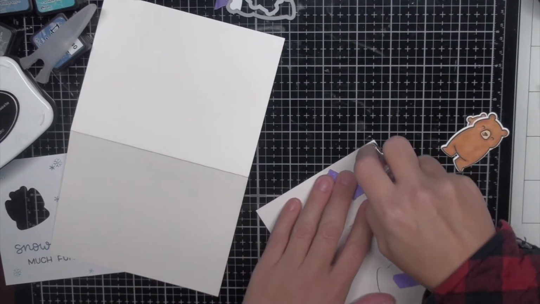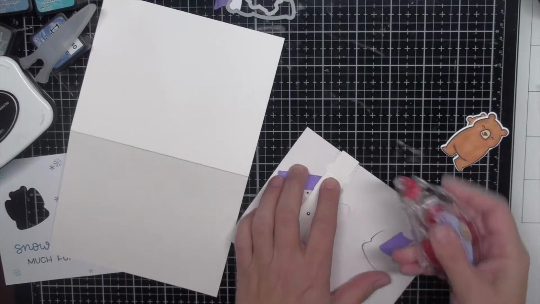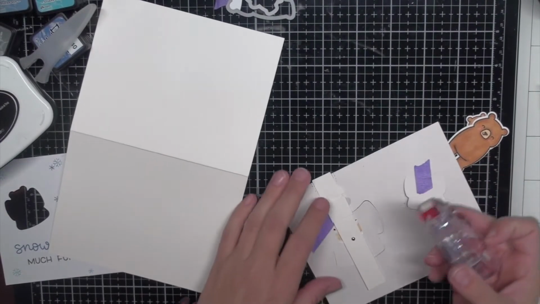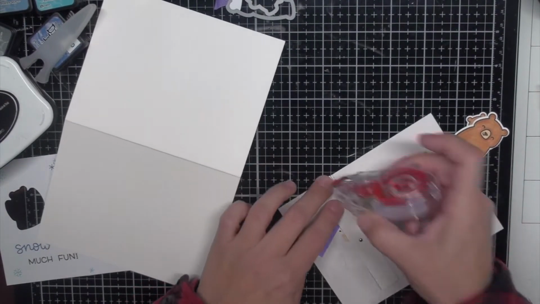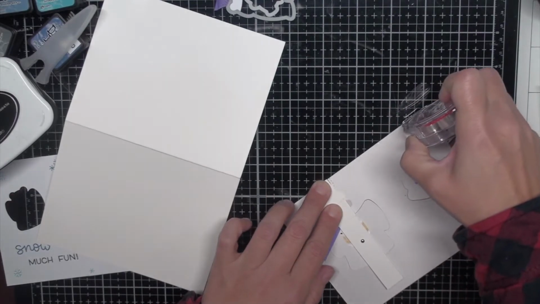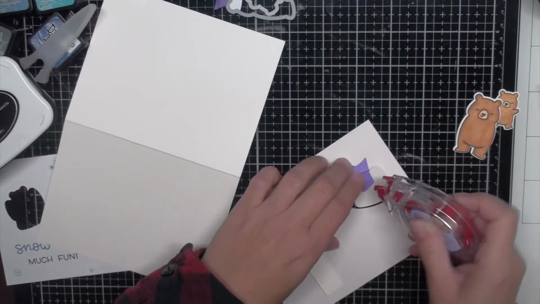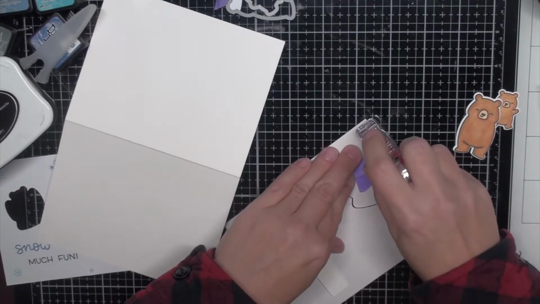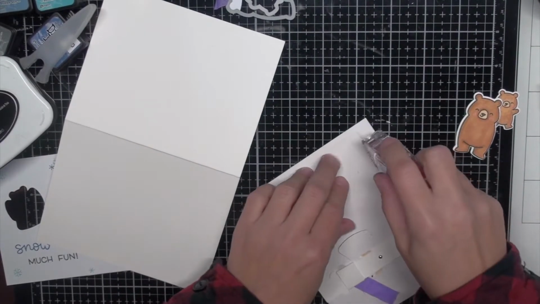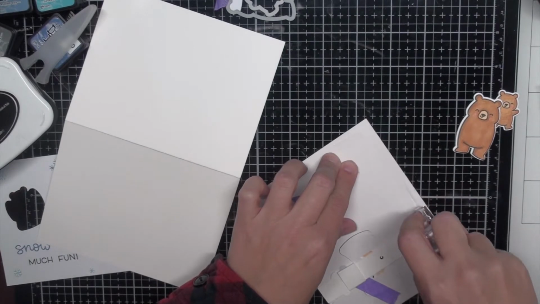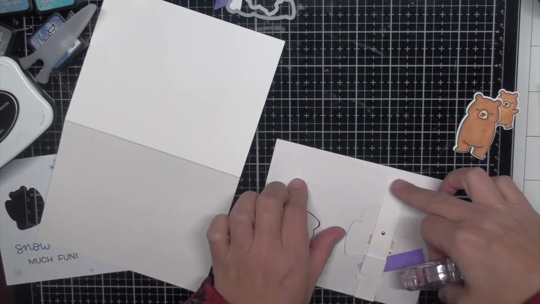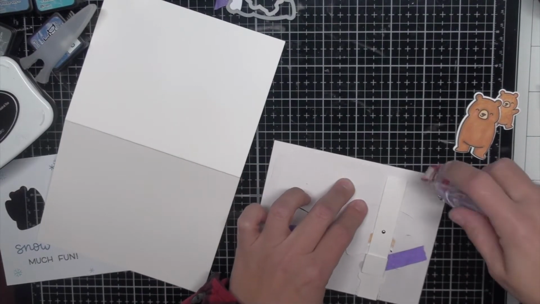Okay, so just going along. This is not a very good tape runner. I need to get a better one. And this guy, I can just put a little bit of runner on the back of it. Again, not getting any tape runner on here because that needs to move up and down.